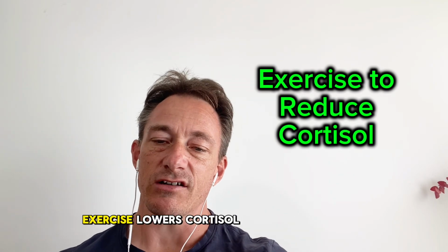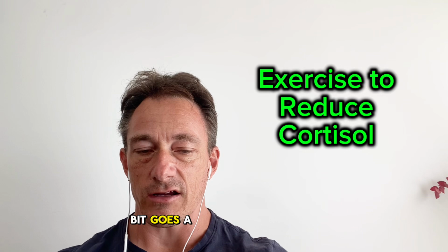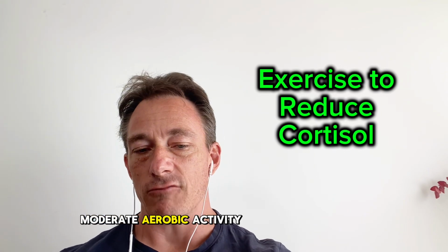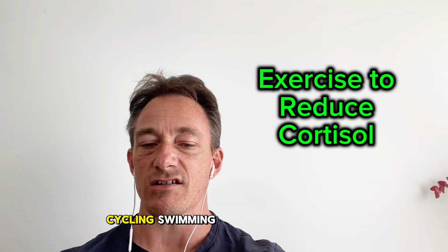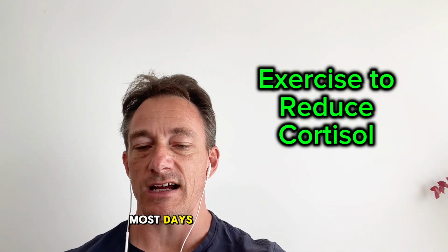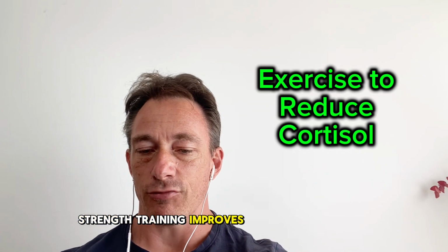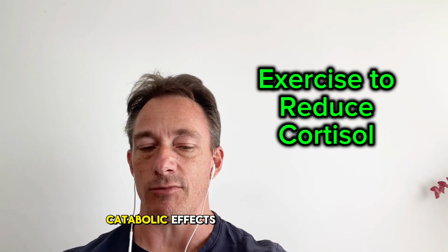Well, the right exercise lowers cortisol, but overtraining can raise it. So a little bit goes a long way. Moderate aerobic activity, walking, cycling, swimming, light jogging, 30 to 45 minutes most days helps regulate the HPA axis. Strength training improves muscle mass and counteracts the catabolic effects.